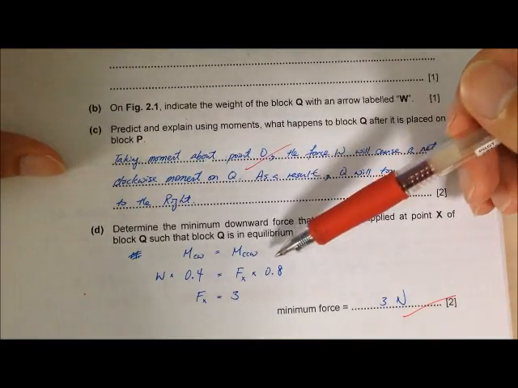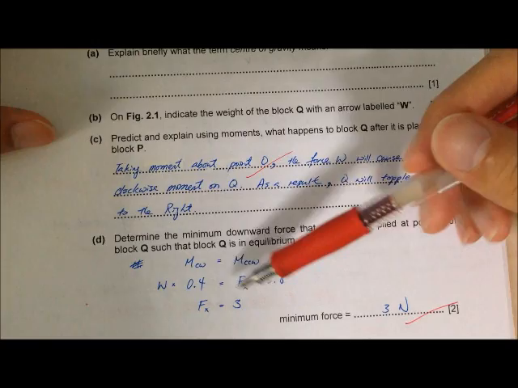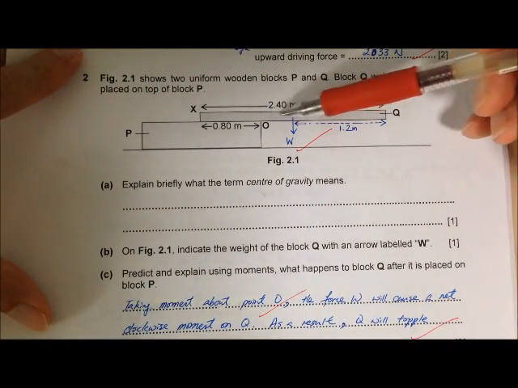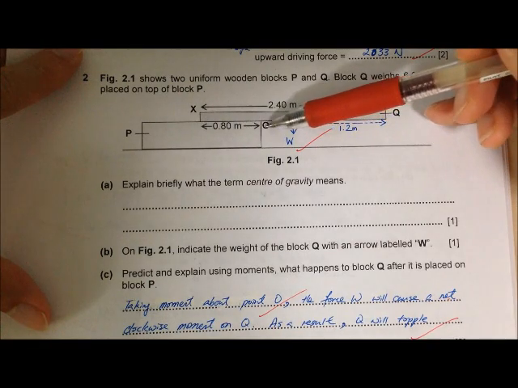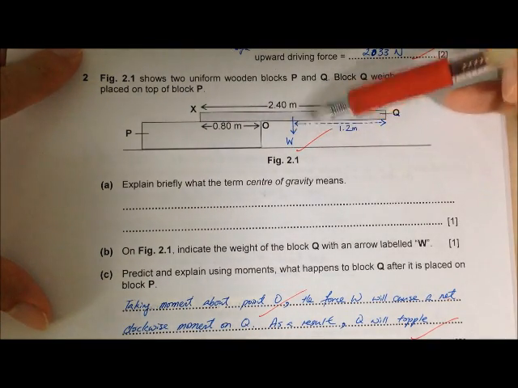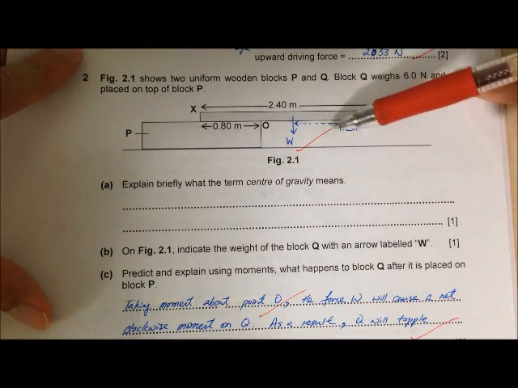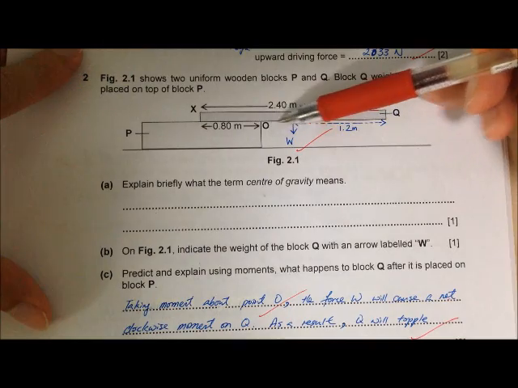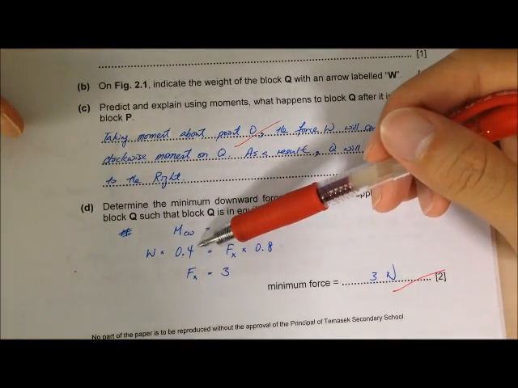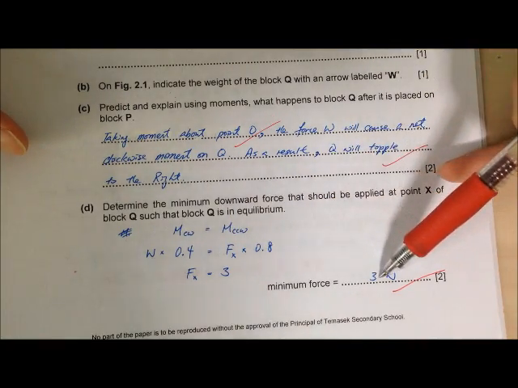The only thing that some of you may find difficult is that you need to be able to identify what is the distance from the pivot O to the force W. But actually it is quite simple if you label all the distances. So 2.4 minus 0.8 minus 1.2, you'll be able to find this distance here, which is 0.4. Okay, then after that do your algebra, you'll be able to get an answer.